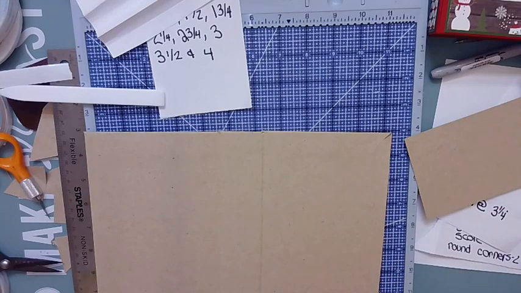Oops, flatten my paper. Sorry, with all the folds in it, it's hard to get it straight.